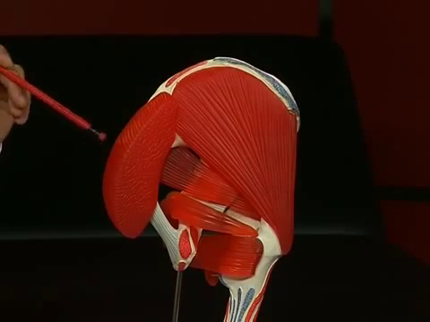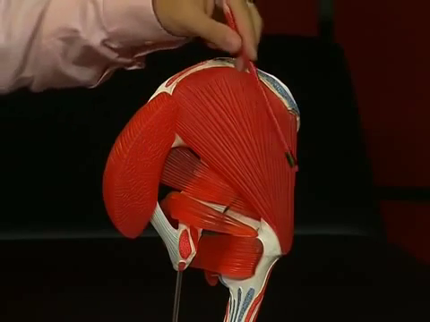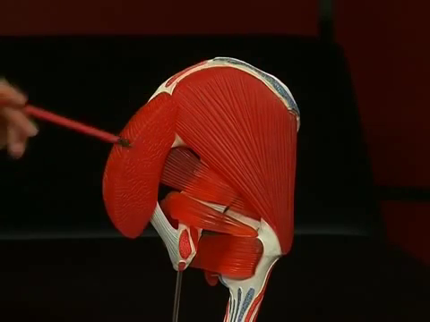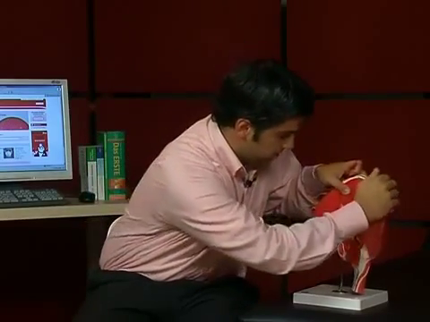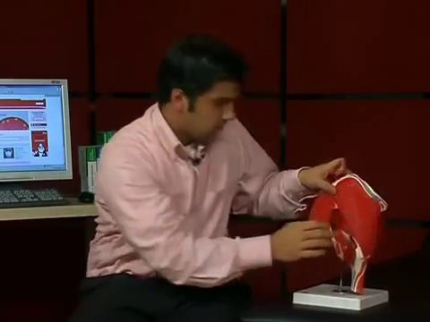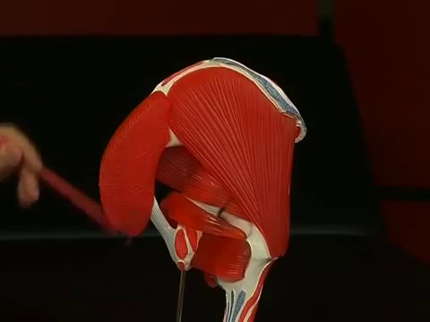At the rear of this model, we see the musculus gluteus maximus. In the human anatomy, it overlays the musculus gluteus medius and minimus. In this model, the musculus gluteus maximus is truncated.